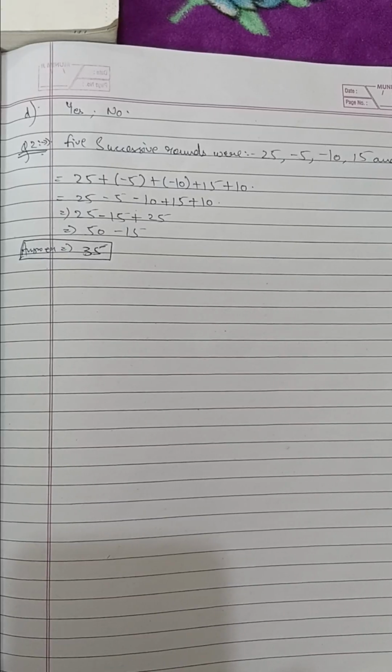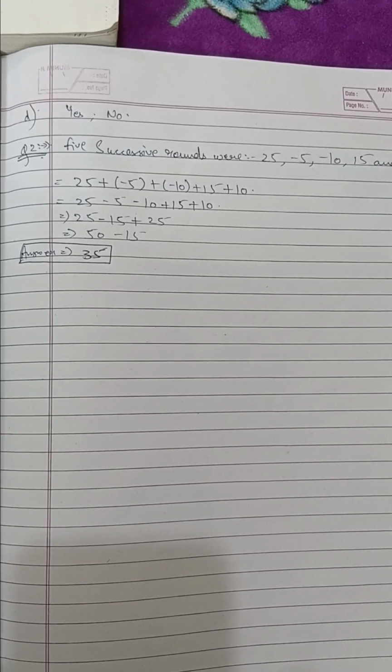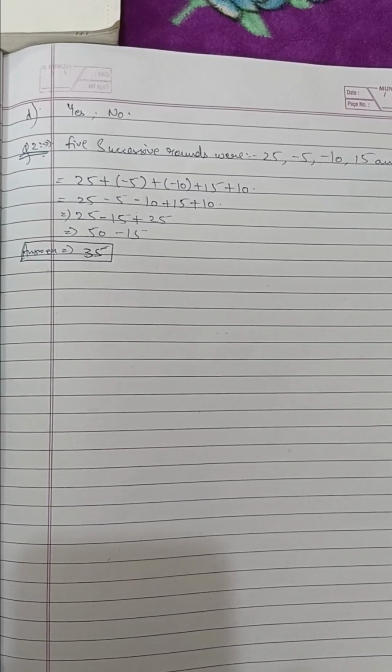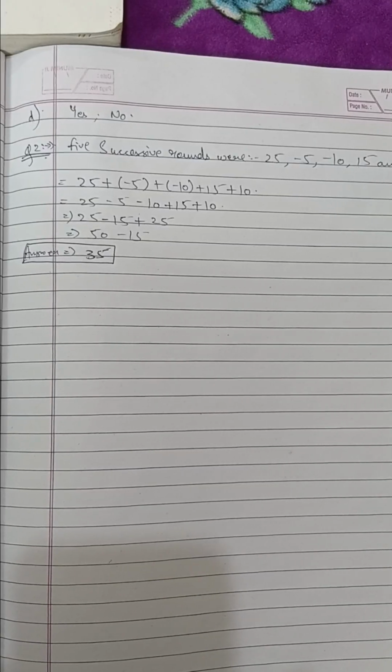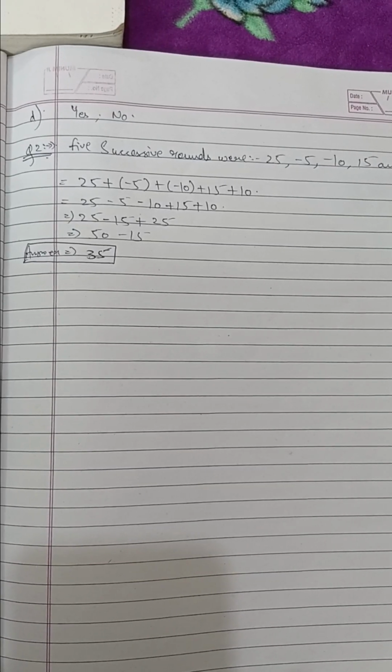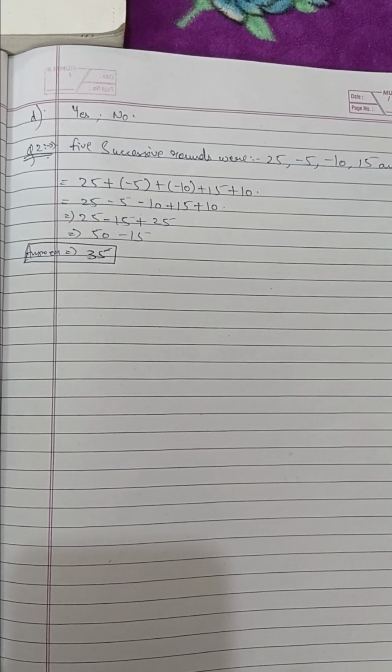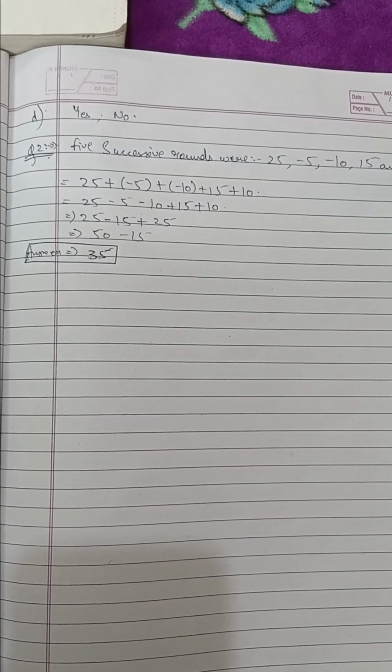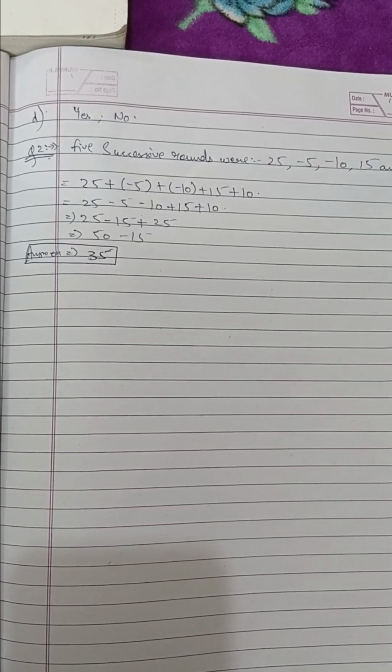Now let's see at question number 3. At Srinagar, temperature was minus 5 degrees Celsius on Monday and then it dropped by 2 degrees Celsius on Tuesday. What was the temperature of Srinagar on Tuesday? On Wednesday, it rose by 4 degrees Celsius. What was the temperature on this day?